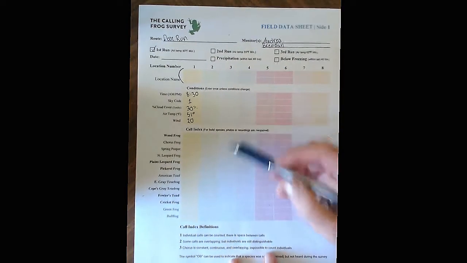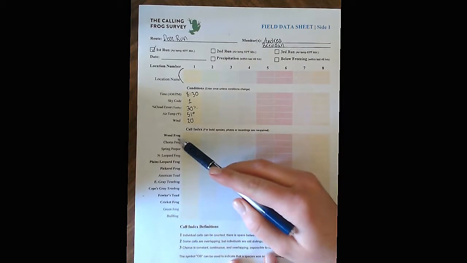This next section is our frog section. Each of these rows represents a different frog species. The frogs that are bolded are rare frogs, so I would strongly encourage you to get a recording of those frogs if you believe you've heard them. That could potentially be a very valuable voucher for a species that might not have been documented in Winnebago County in the past few years.